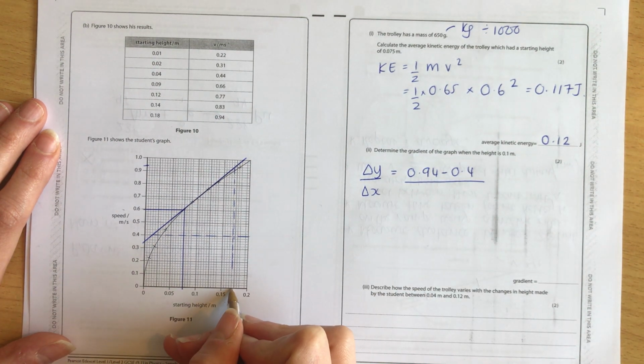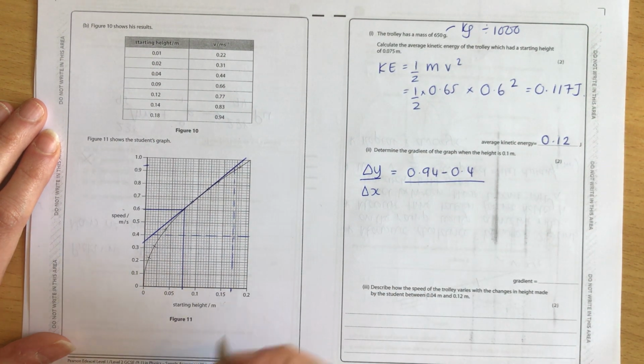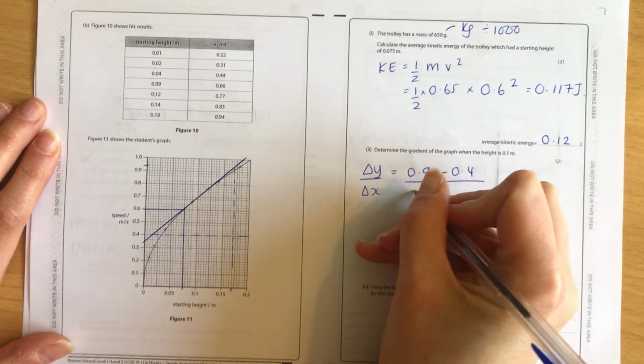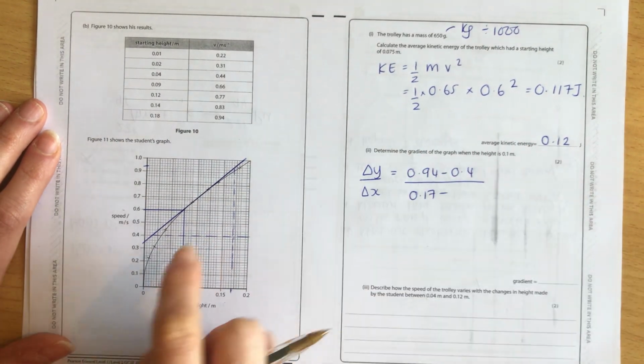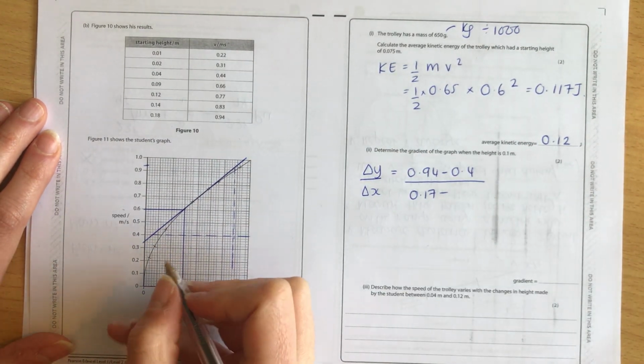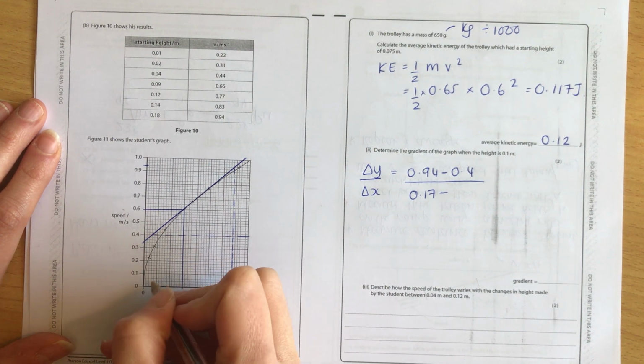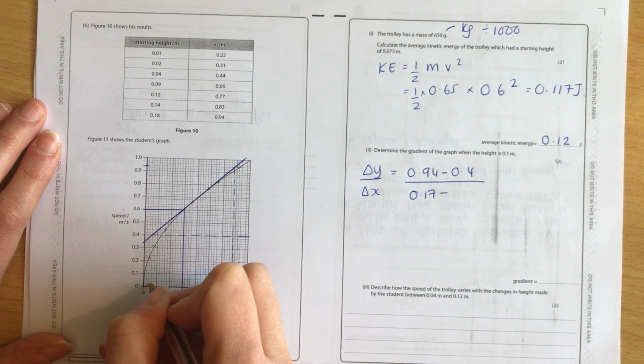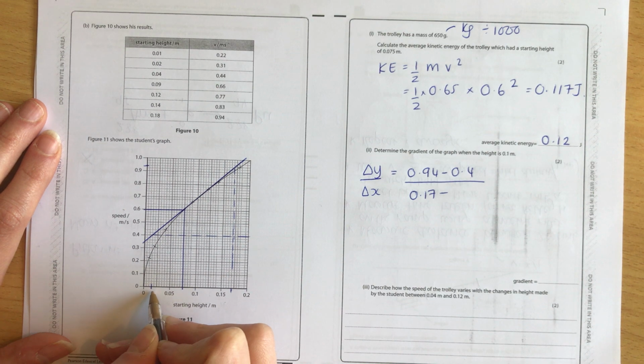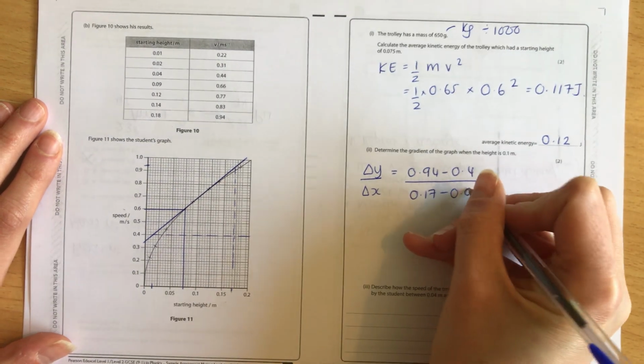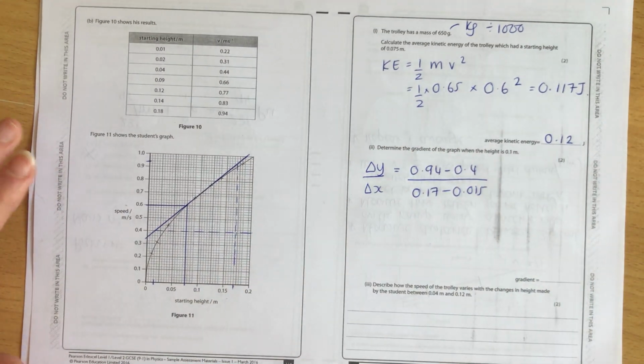Now x for this point here is 0.17. I'm going to minus the x at this point here, which is 0.015. Be careful when I do that. Hopefully this is correct.